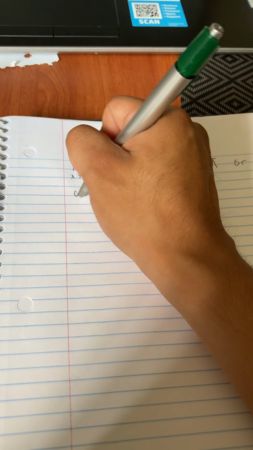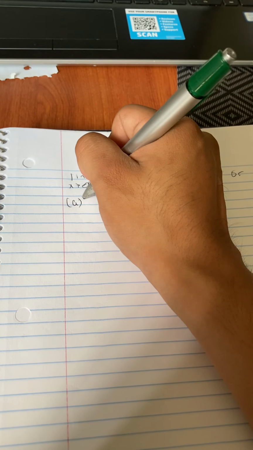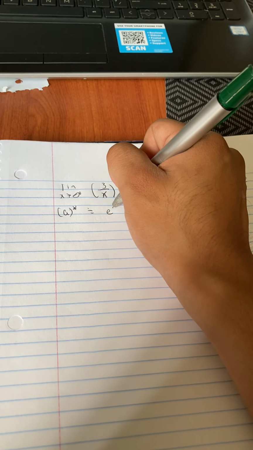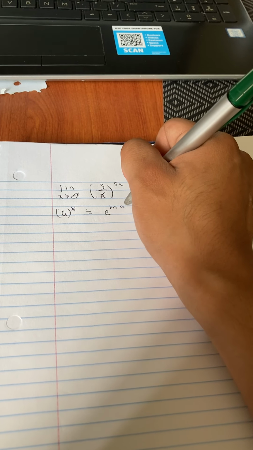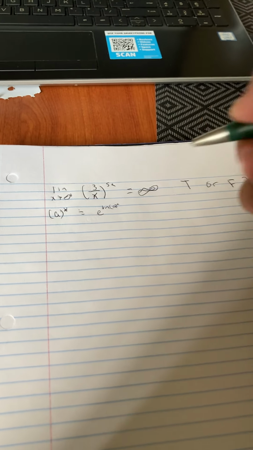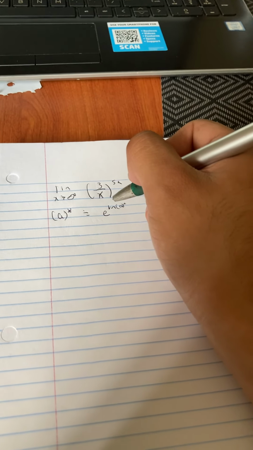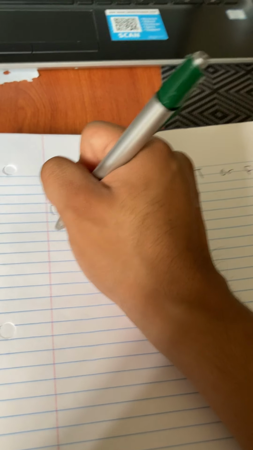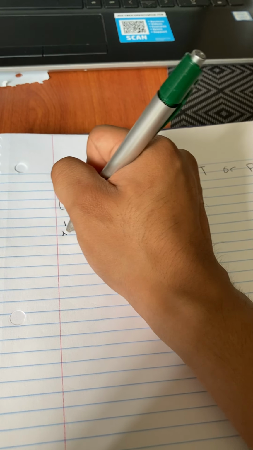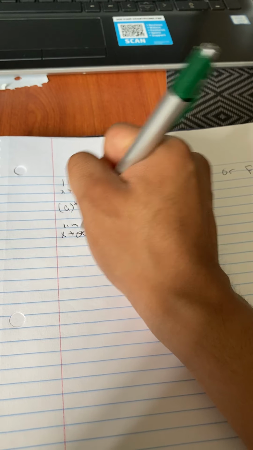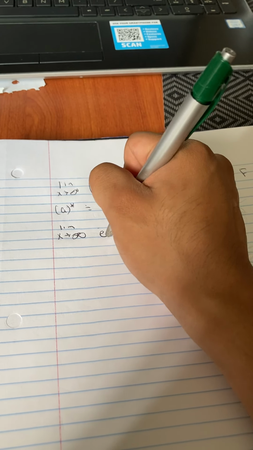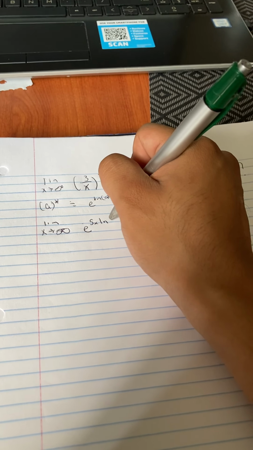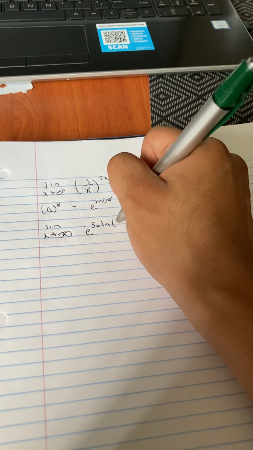So to begin with, recall that a of x is equal to e to the ln of a of x. And so we can rearrange this into the limit as x goes to infinity of e to the 5x ln of 3 over x.